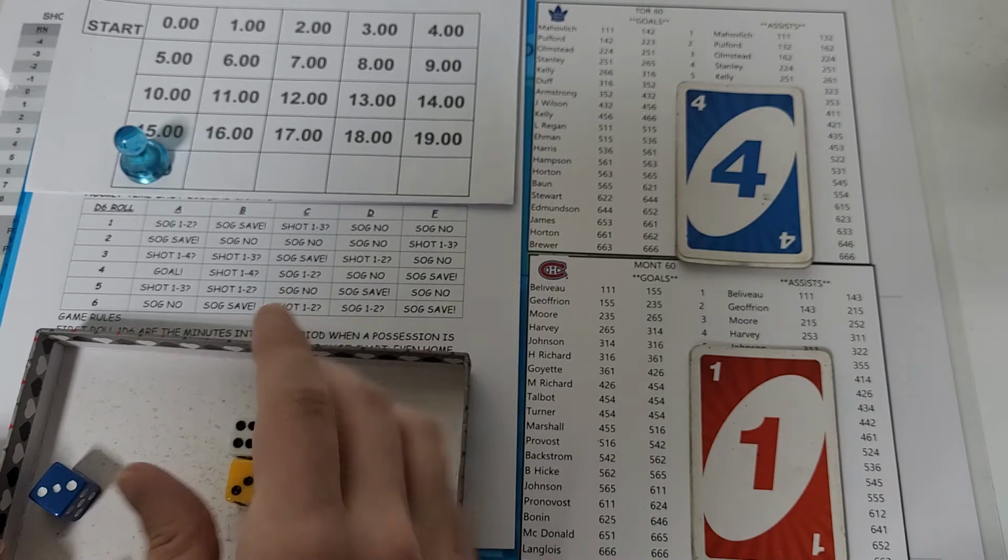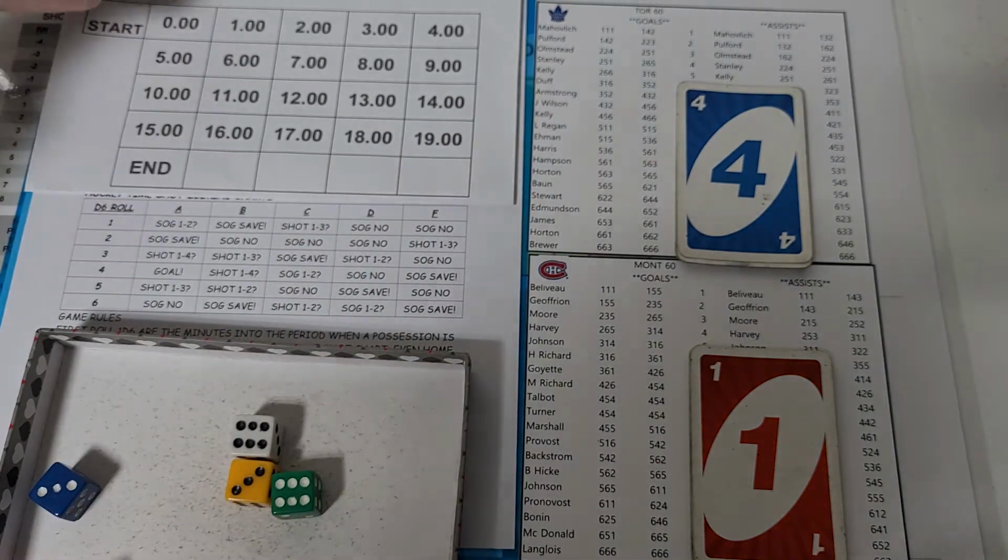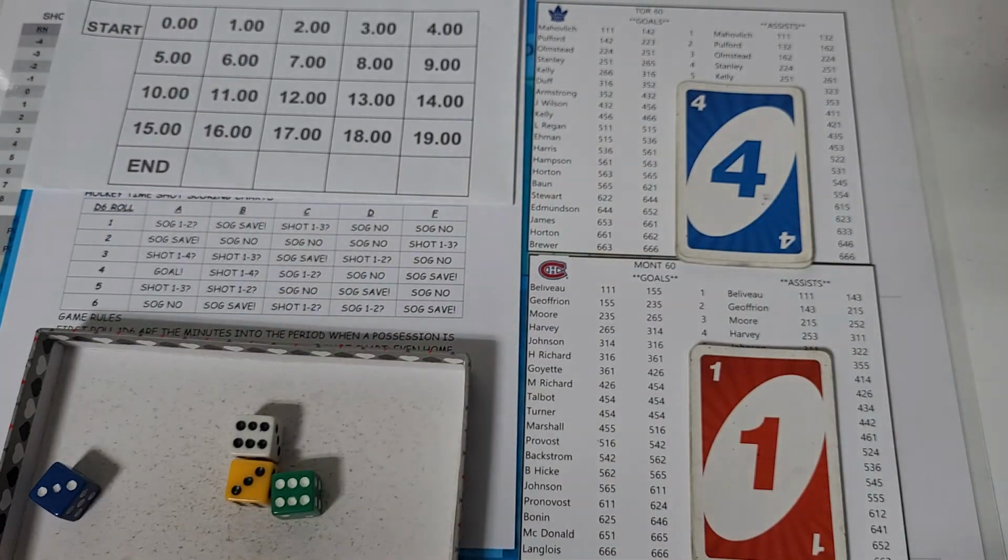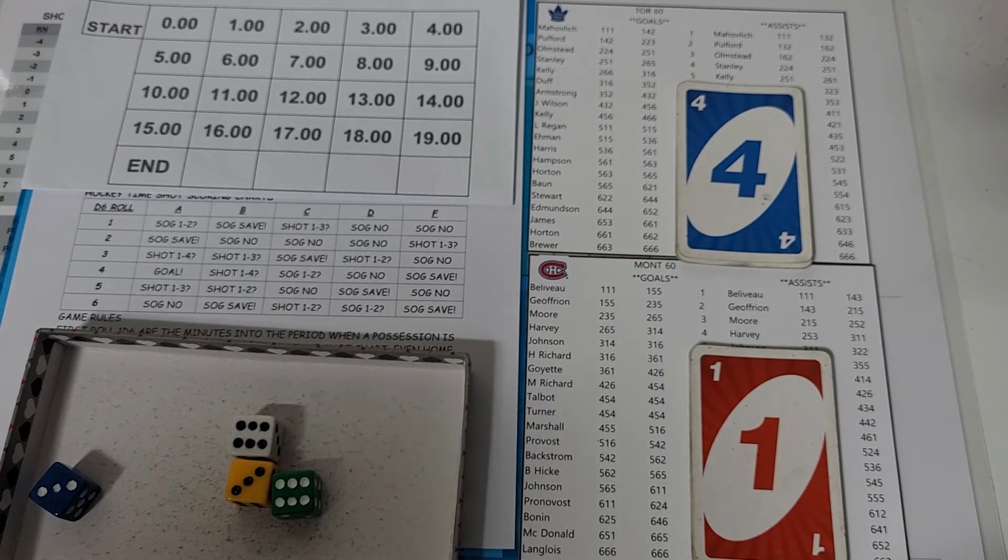I do like the roll for, yeah, with the 6. I mean, that's well beyond the final buzzer anyway. So they're just shooting at an empty net now. The arena's empty, the rink is empty. And there you have it. Toronto winning 4-1 in the game and 4-1 in the series.